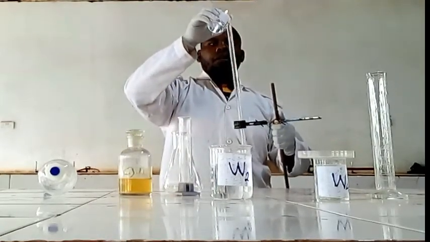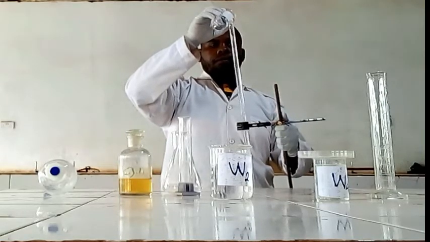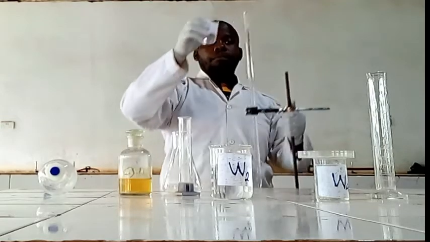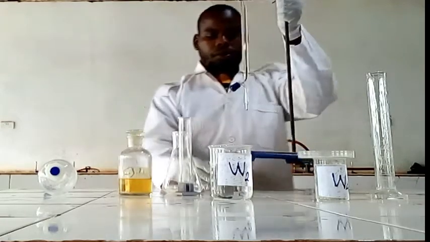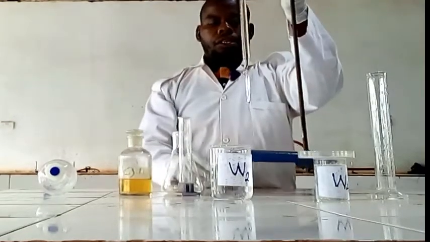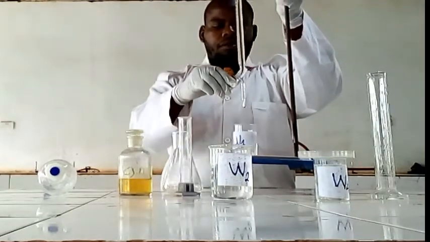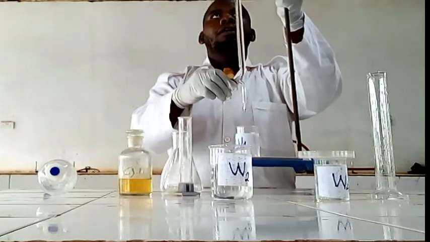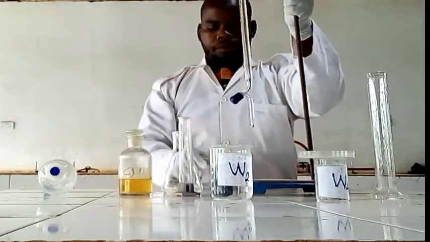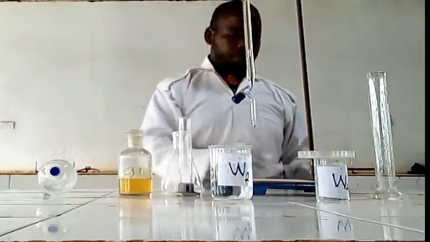We fill, make sure you fill above 0. You fill above 0 in order to fill this tip. We're going to fill this, and then that is filled. So now our burette is filled.